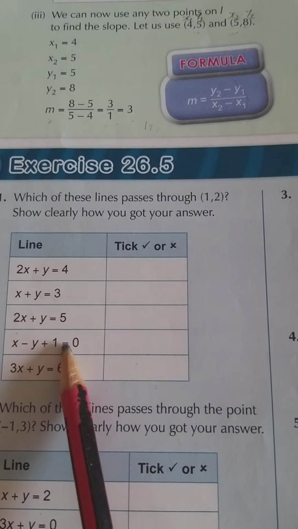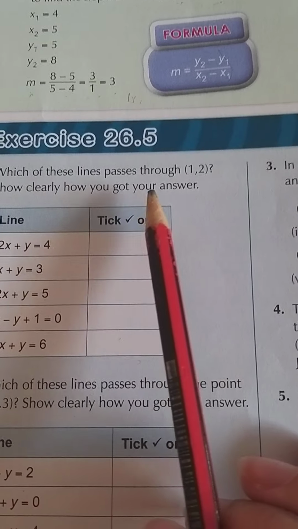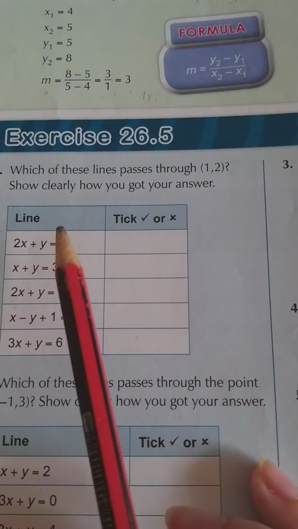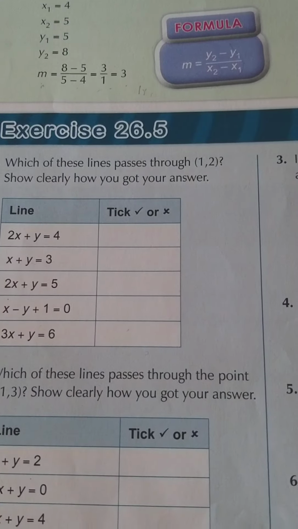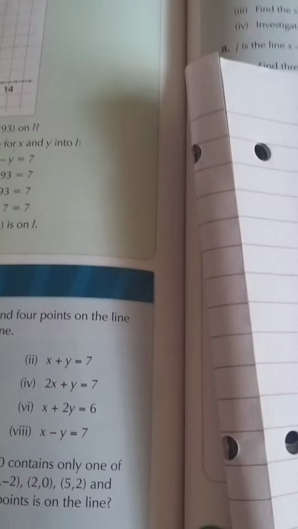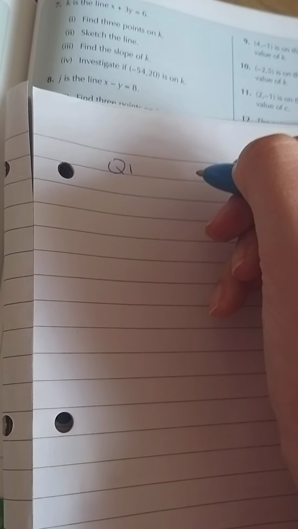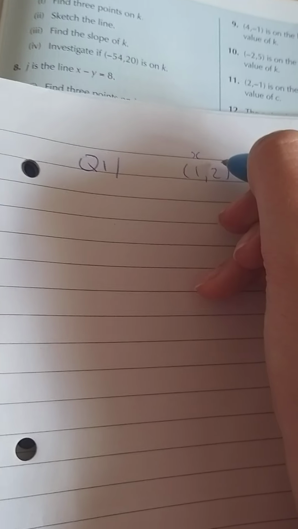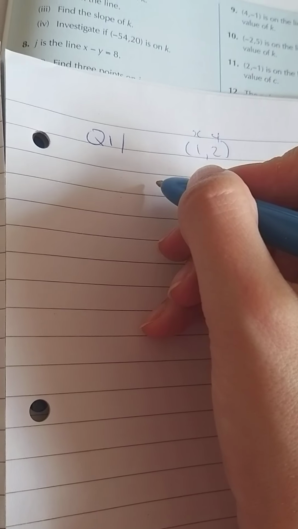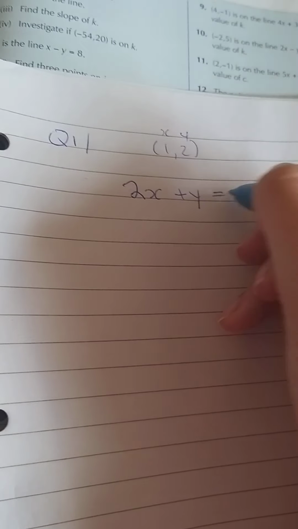Now, question 1. Which of these lines passes through 1, 2? Show clearly how you got your answer. Okay, so I'm just going to start out. So it's question 1, and we'll do the first one there. Our point that we're looking at is 1, 2, so that's our x and that's our y. The first line we're given to see if it goes through the point is 2x plus y is equal to 4.